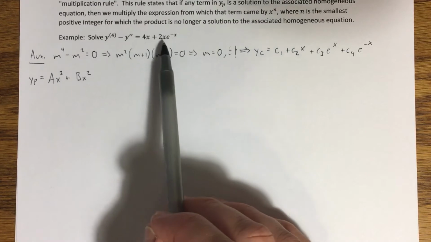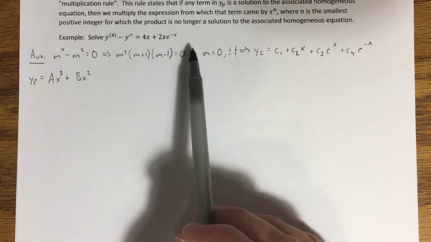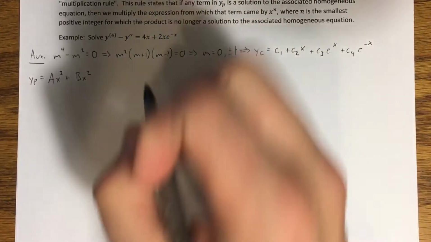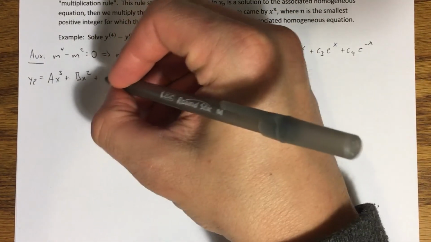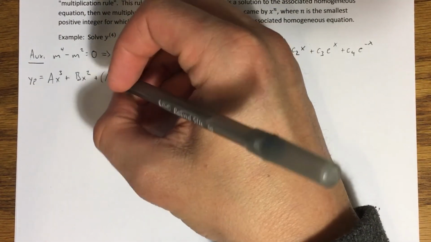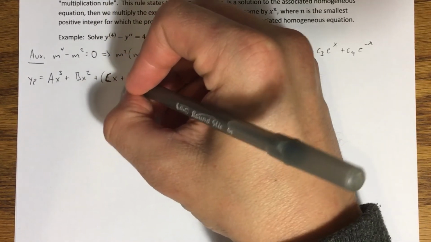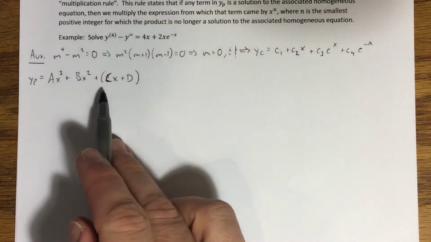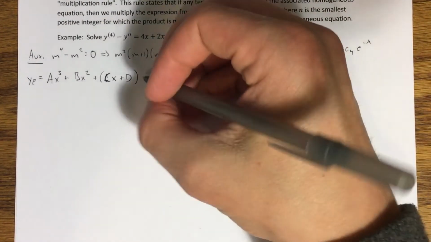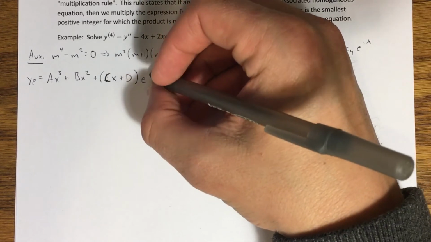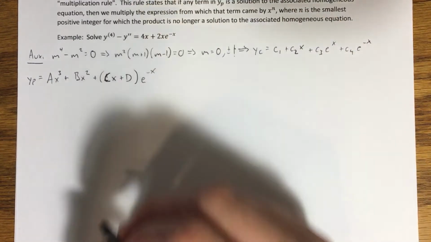And there's no issue with that because we don't have any terms that resemble that in our complementary solution. So we don't need to multiply that one by anything. We can just call this plus, I've got to use c, not a, cx plus d, a general linear expression, times e to the negative x.